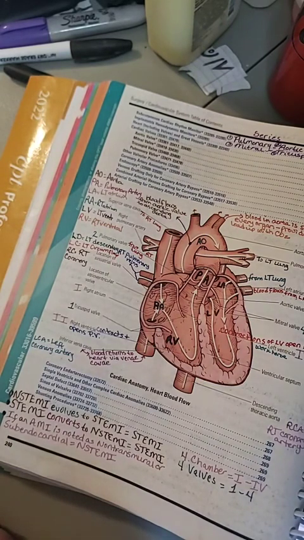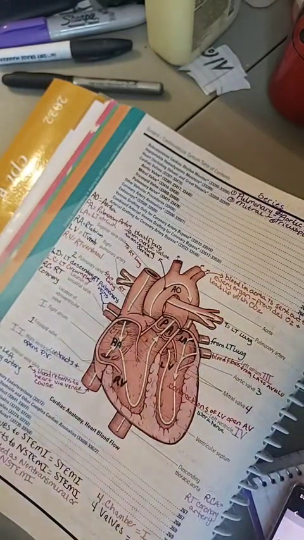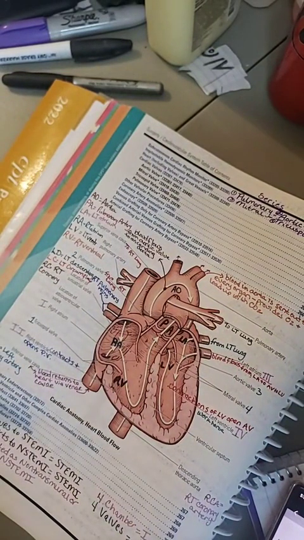Blood enters the right atrium, superior, yep, vena cava. I already had that. Okay. I'm okay with all that. What else?